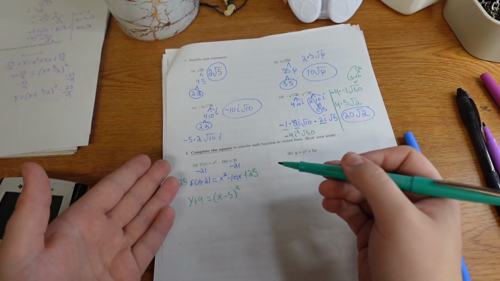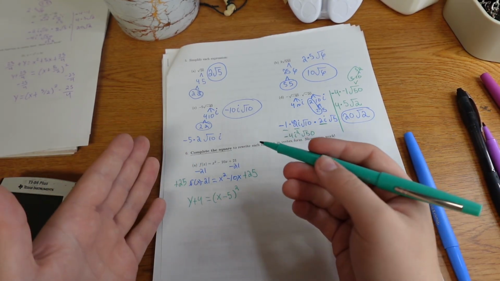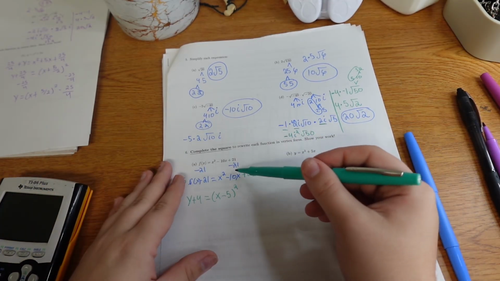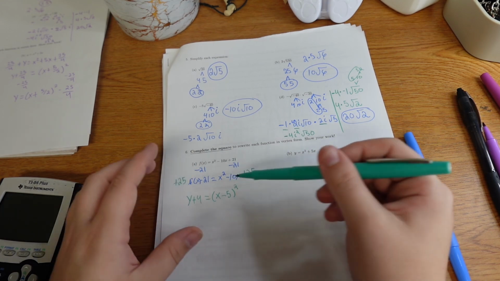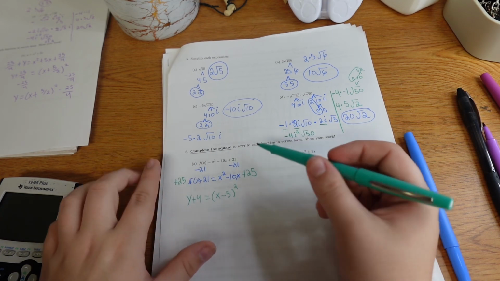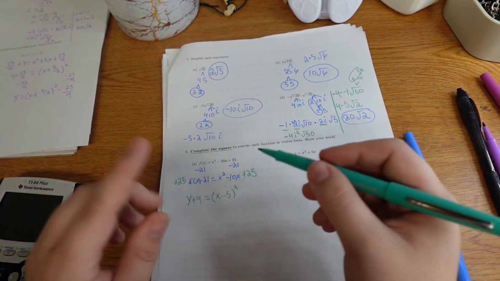What times what can get you this? The easiest way for me to explain this is you're going to take half of that b again. So x minus half of that b, so that's going to be negative 5. So it's going to be x minus 5 squared. So that's why we got that.